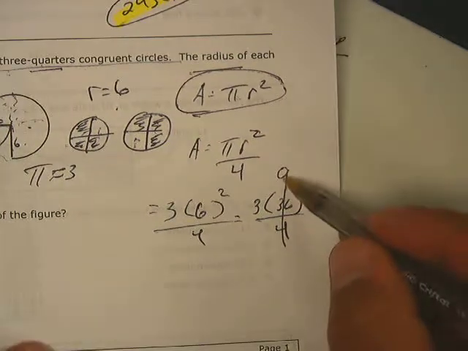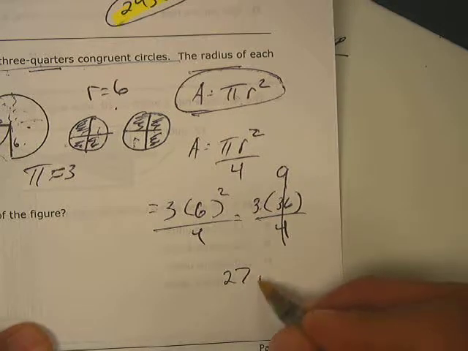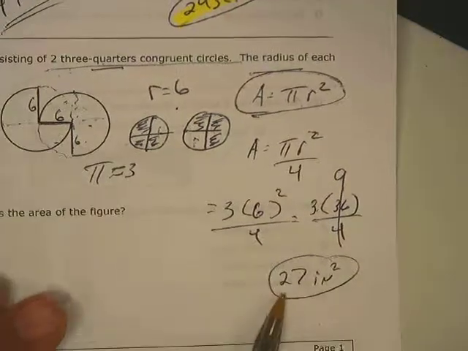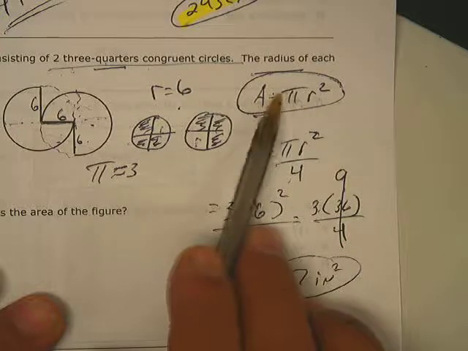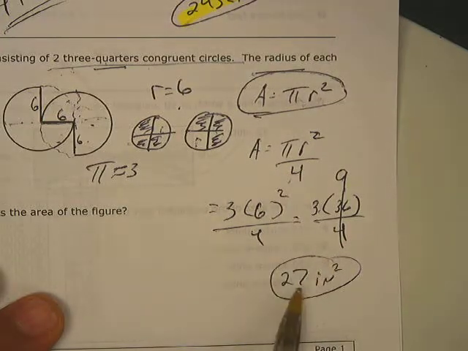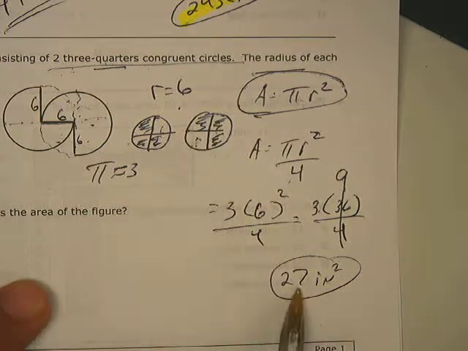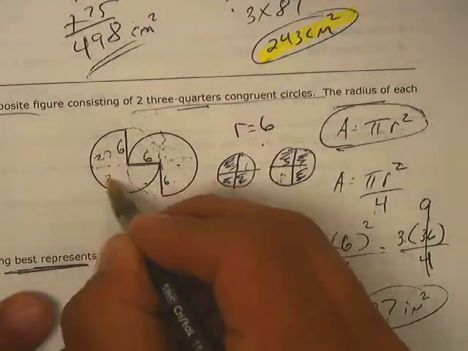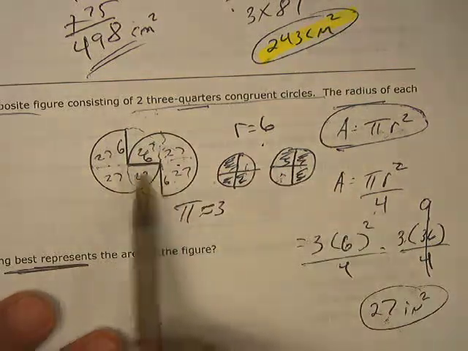Now there, can you mentally divide 36 by 4? And you should say that's 9. And so that means that 9 times 3 is 27, and 27 square inches. What does this 27 square inches represent? Remember, you divided it by 4. This is a whole circle, but you divide it by 4 because you wanted to know what each section represented.